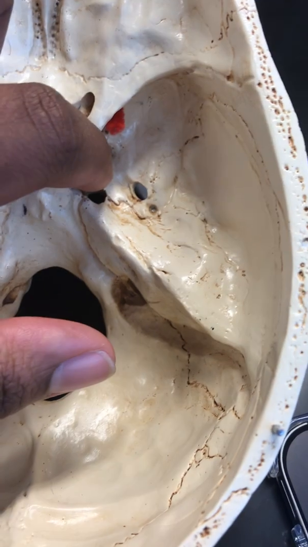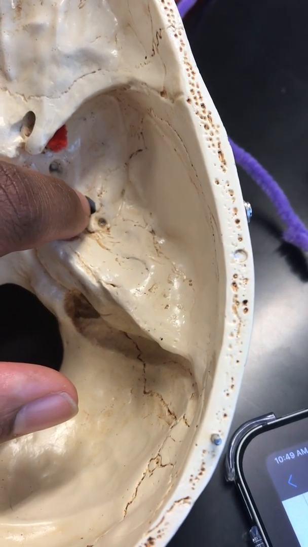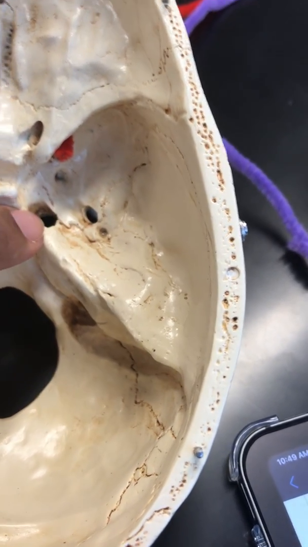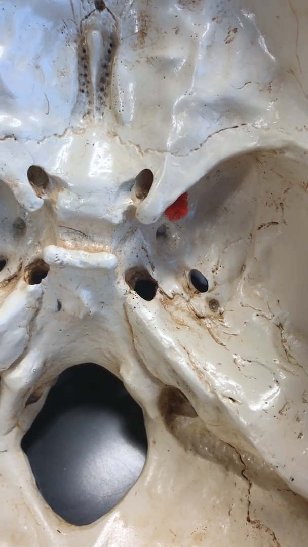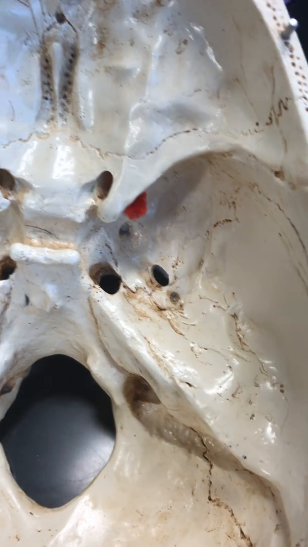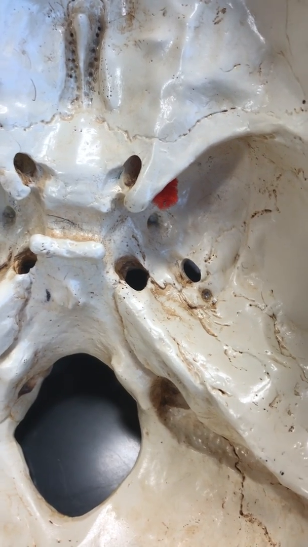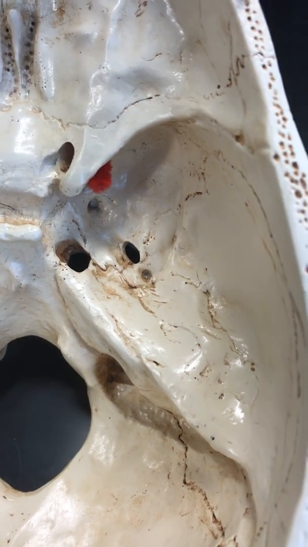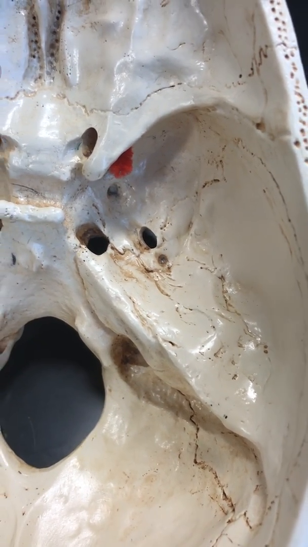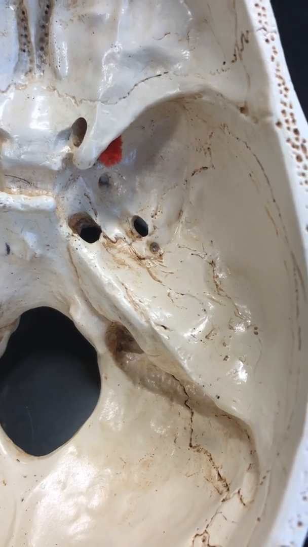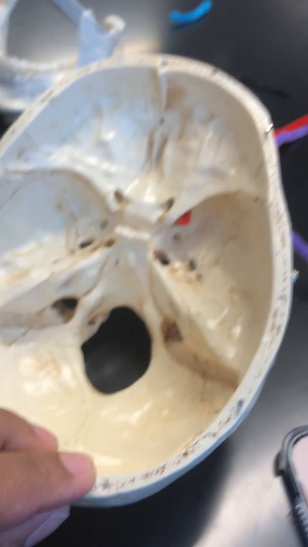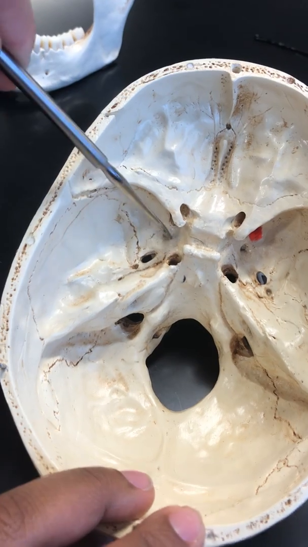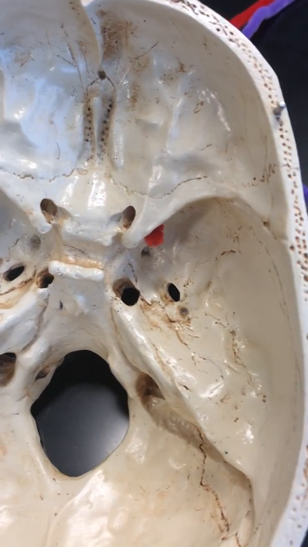So it's actually like this, right? R-O, and then there's a little pinpoint opening here. R-O-S-L, Russell: rotundum, ovale, spinosum, and lacerum. Ours doesn't have a spinosum. Here, I'll show you. Rotundum, ovale, spinosum, lacerum, Russell. Russell Wilson, right?